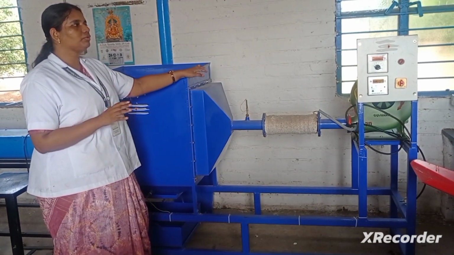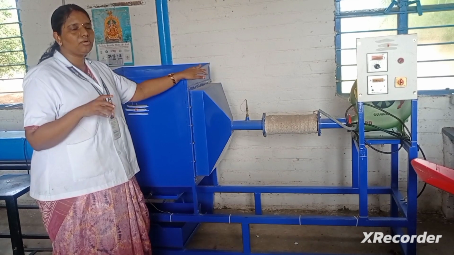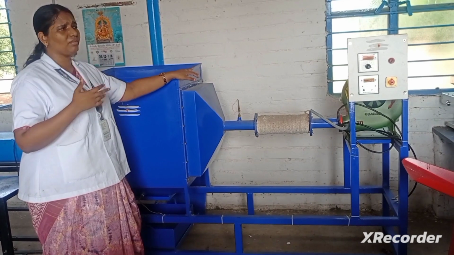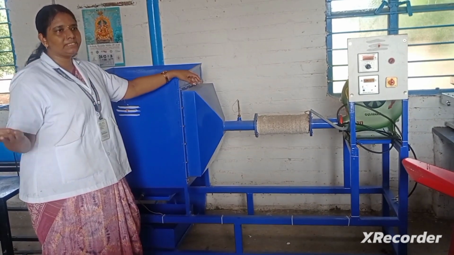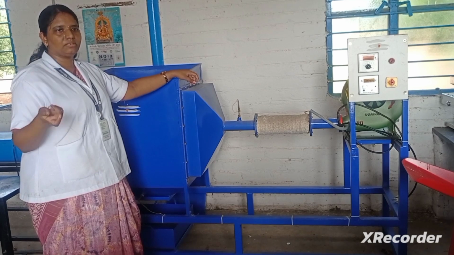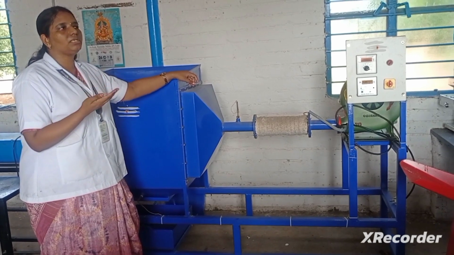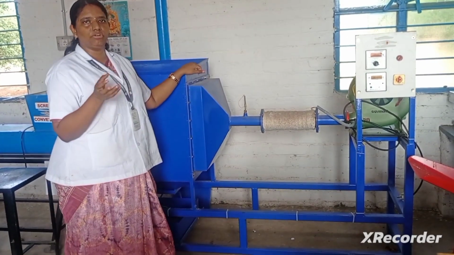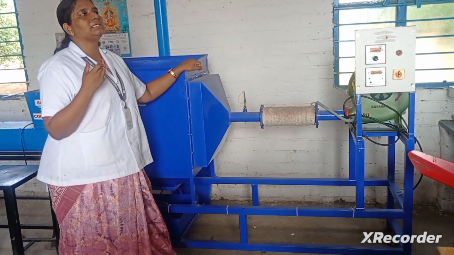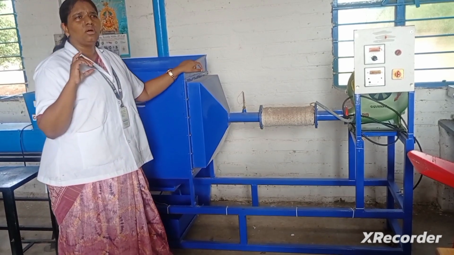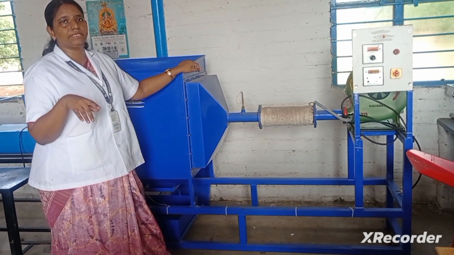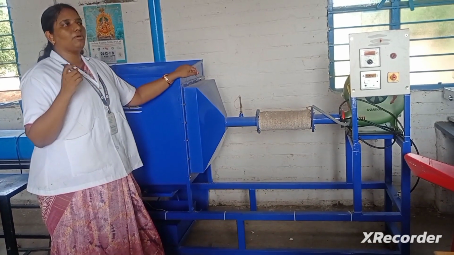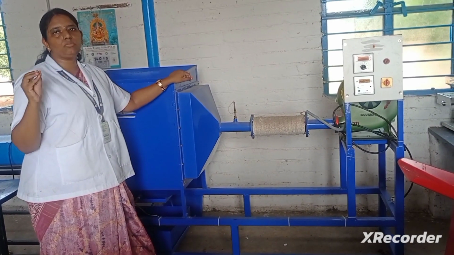For this experiment, we have to first start with measuring the initial moisture content. To measure the initial moisture content, we can either go directly by measuring with a digital meter, or we can go for a hot air oven. For that, we have to take 10 grams of the given sample. Then we have to place that 10 grams in the hot air oven for a time period of 1 hour at 130 degrees Celsius, or 103 degrees Celsius.